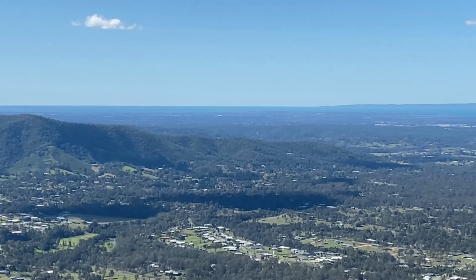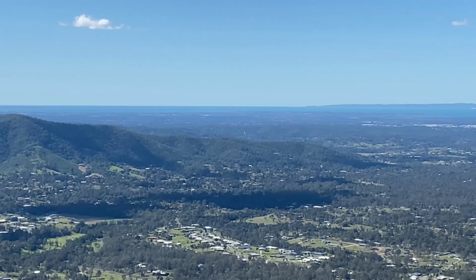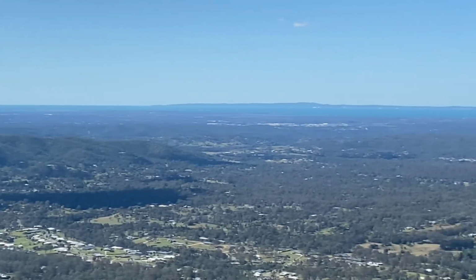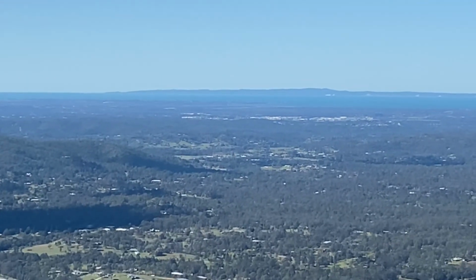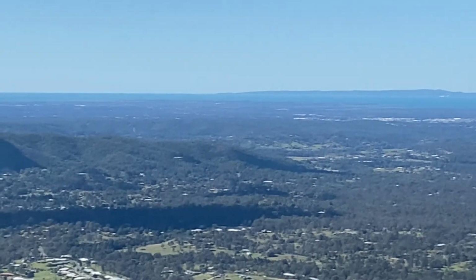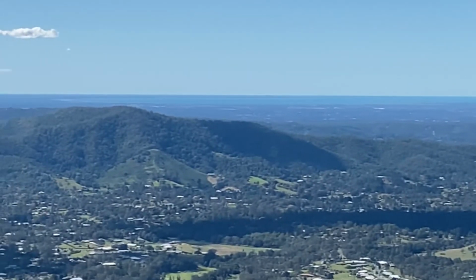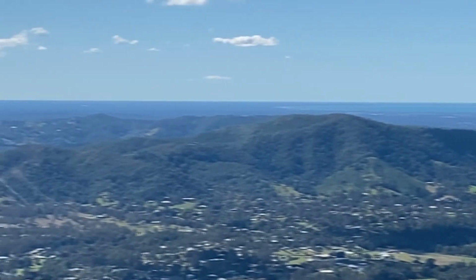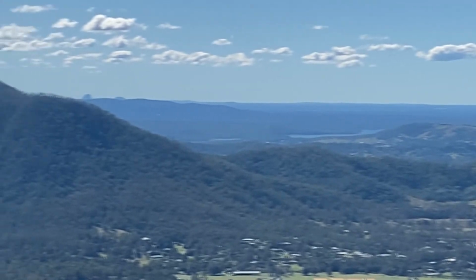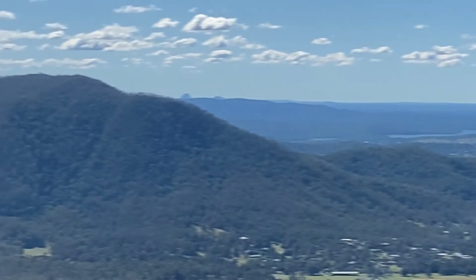That's your Samford Valley. Isn't it beautiful? And being able to see right into the bay. I mean, you just don't get a better view than that. And I just love the look of the Dagular Mountains. Beautiful, and then the Glasshouse Mountains as well. So it's a beautiful sheen.